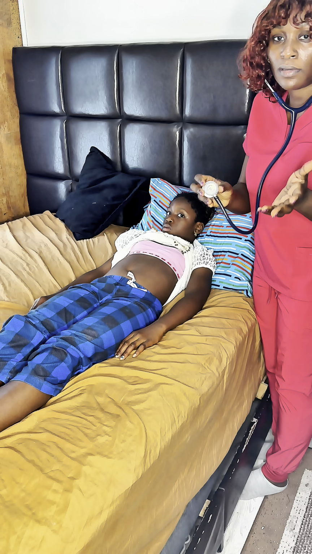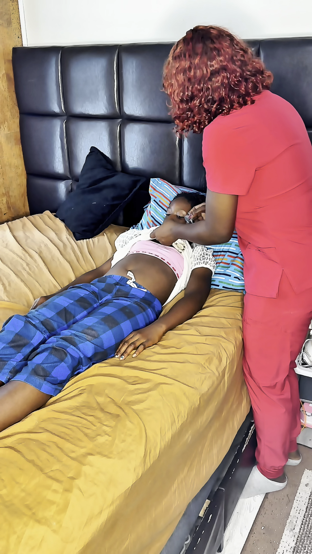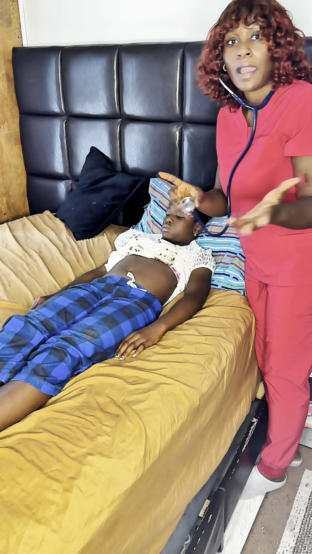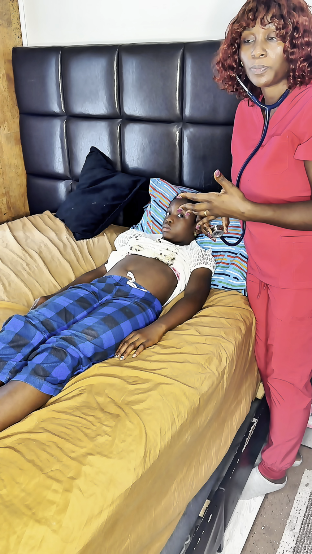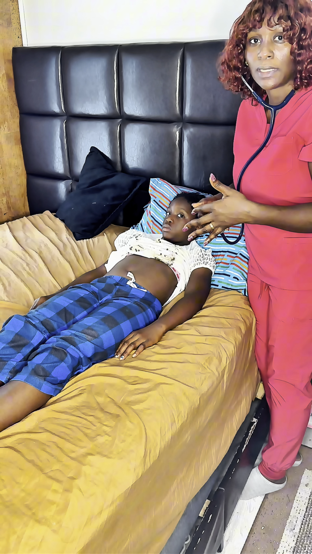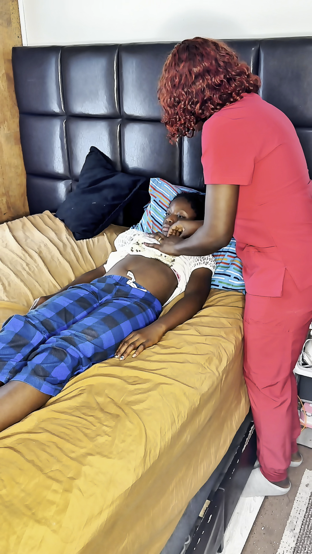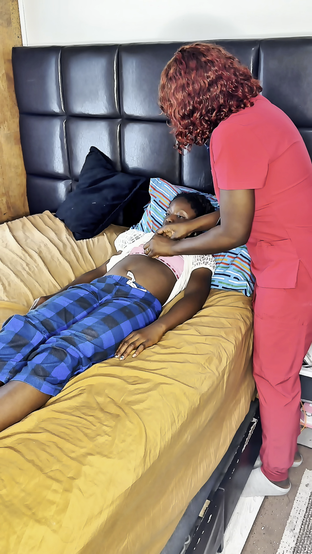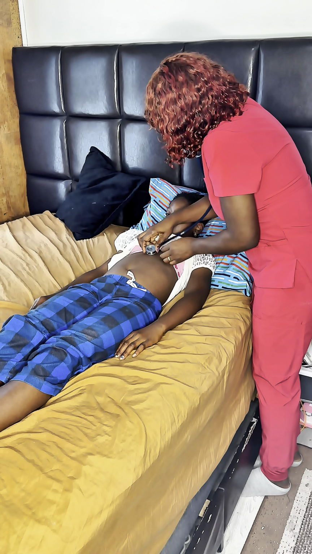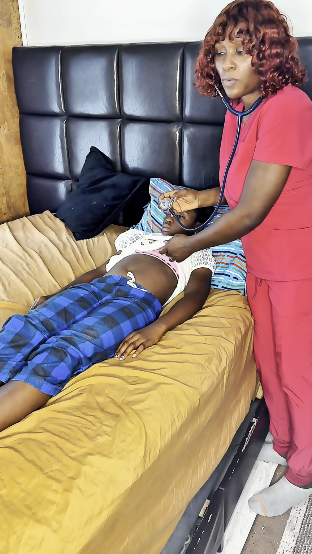Now I'm using my bell. I'm going to be listening for S3 and S4, and I'm going to go just the way I went before. I'm going to listen to the aortic, the pulmonic, Erb's point, the tricuspid and the mitral. There is no S3 and S4 present.